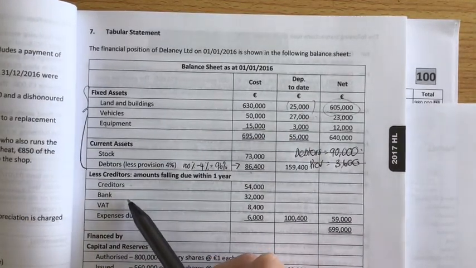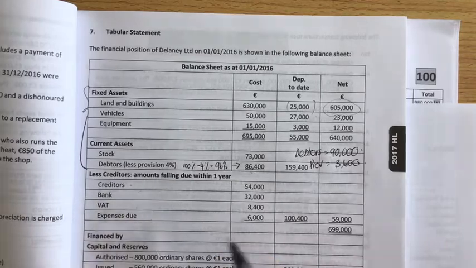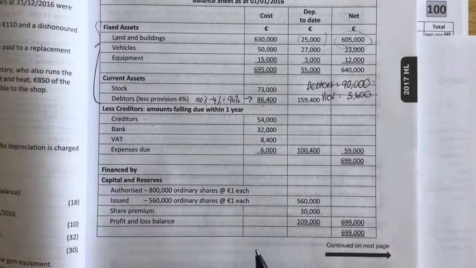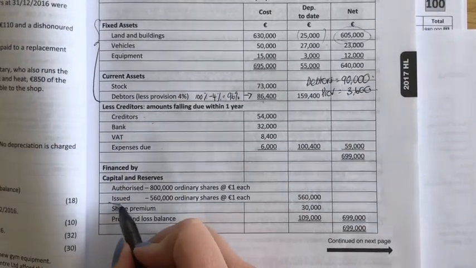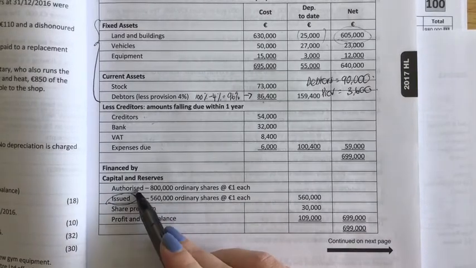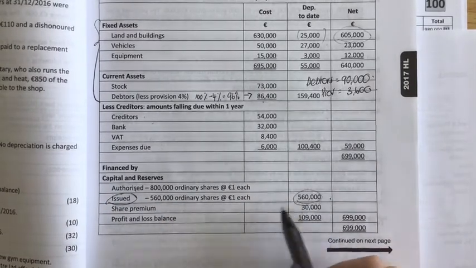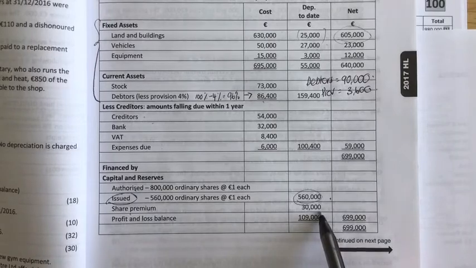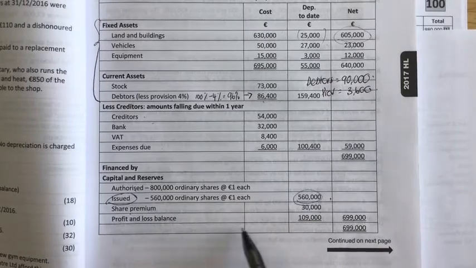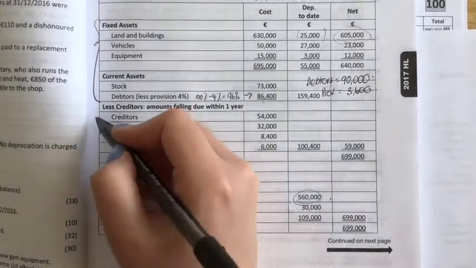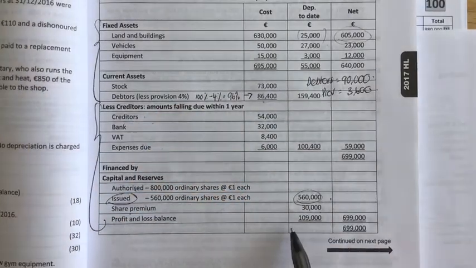So you've got creditors, bank, VAT, expenses due. Then for your share capital, you're only going to put your issued in. We don't really care about the authorised, so you're just going to put the €560,000 in. Share premium of €30,000 and profit and loss balance of 109. So they're all going to go in my liability section, right?